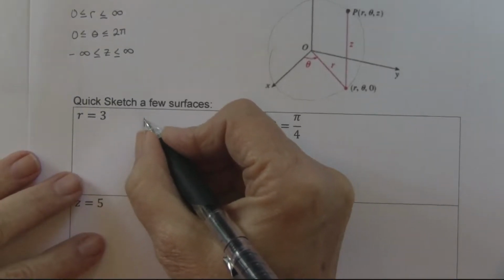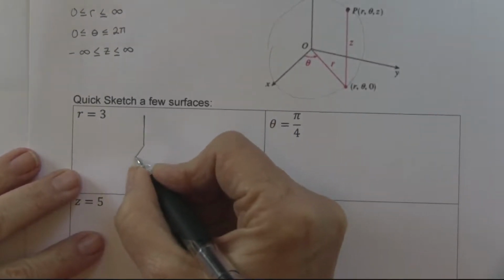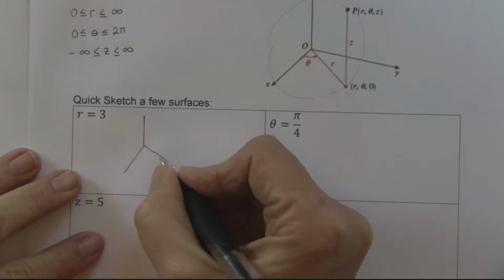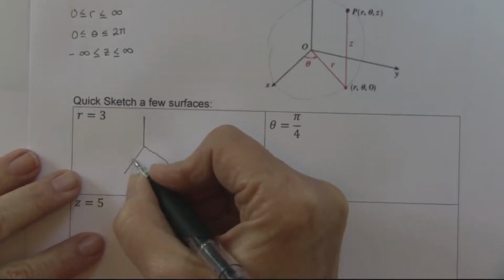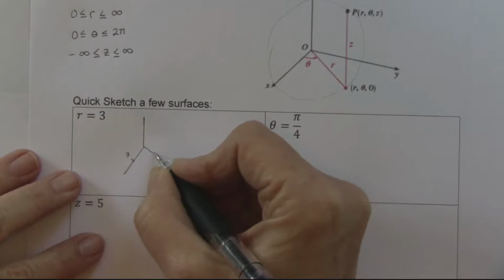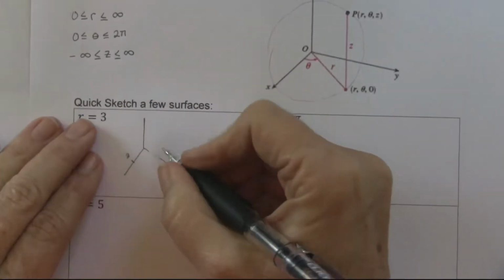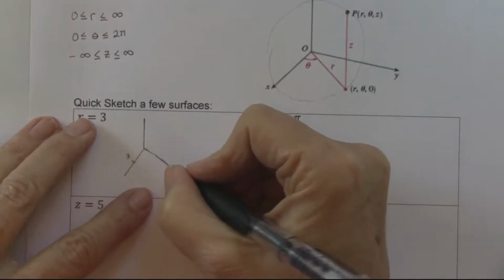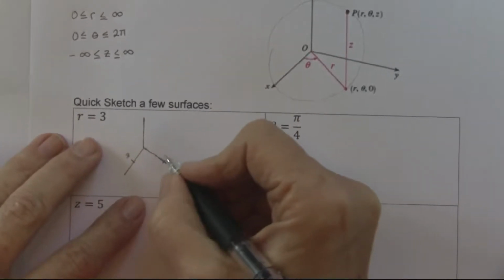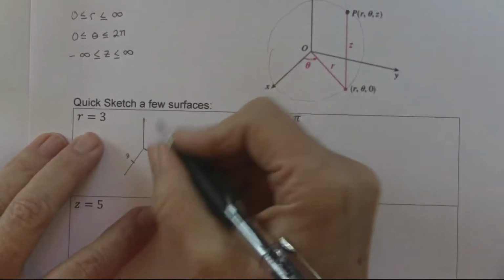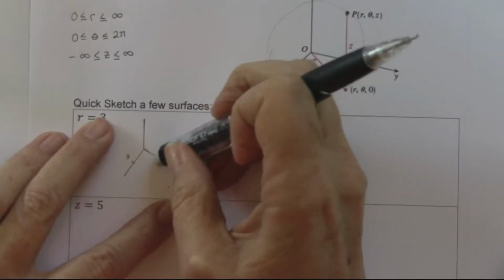So here I have a radius of 3. Coming down here, 3. Every which direction, right? 3. I'm just trying to draw it in.